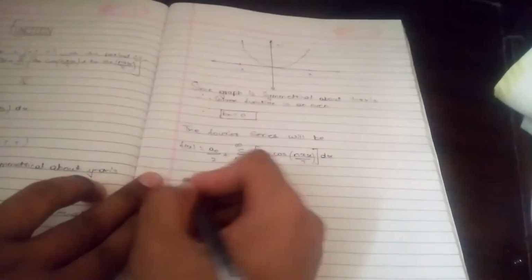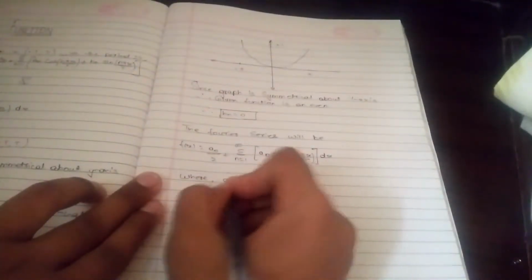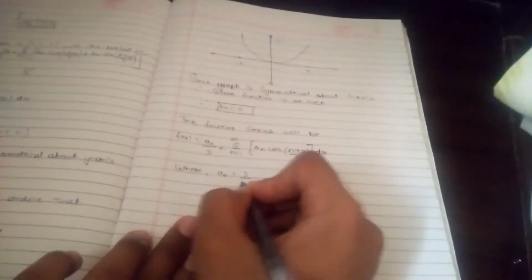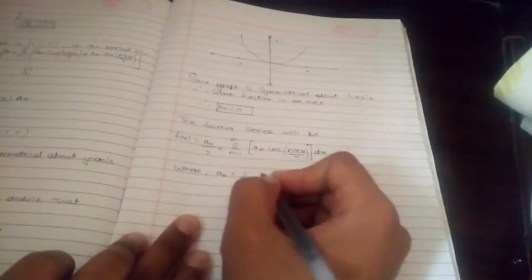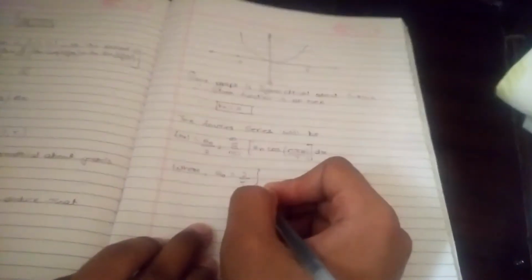Now finding the value of a0 first, where a0, as we know, is 2 by t integration over the half range, that is 0 to t, of f of x dx.